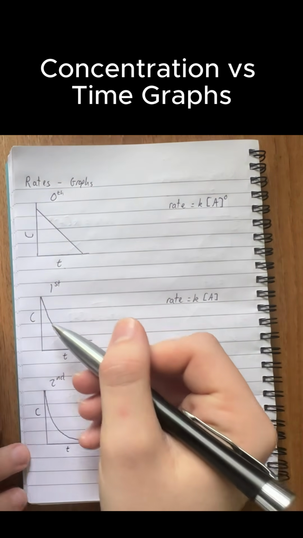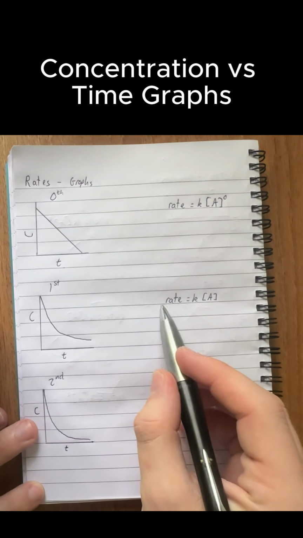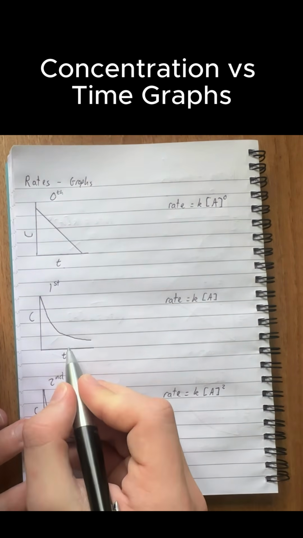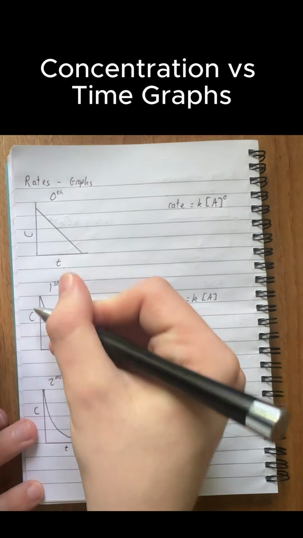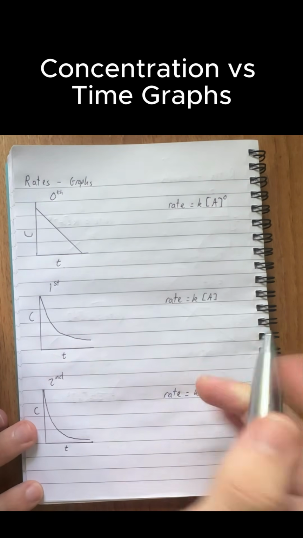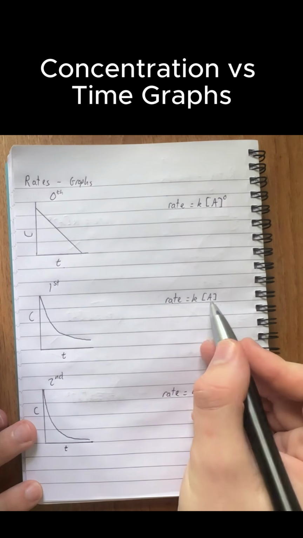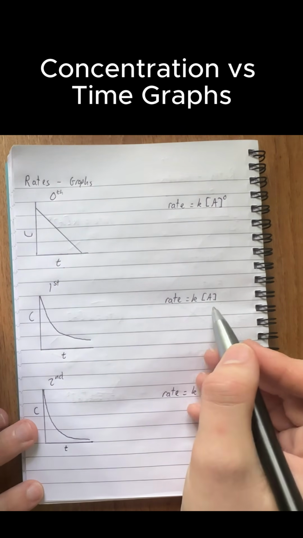First order should help you realise where the dependency comes from. As you can see here, it's a slope which isn't linear. This is because rate is dependent on the concentration of A. As time goes on, the concentration will always decrease. That's just standard for a reactant. And so as time goes on, the concentration of A will slowly start to fall.